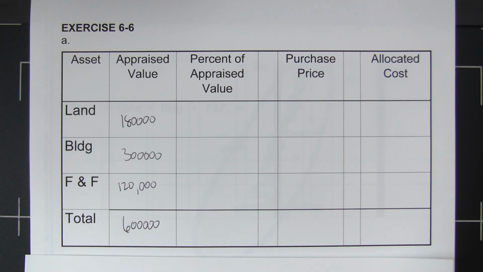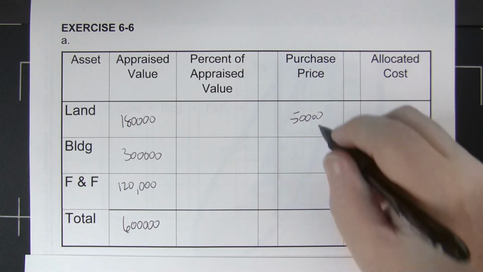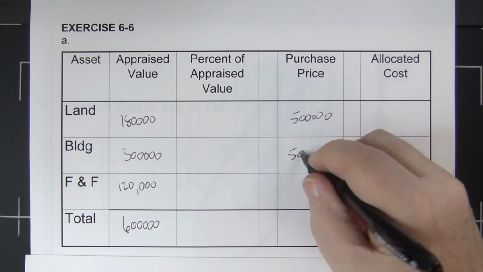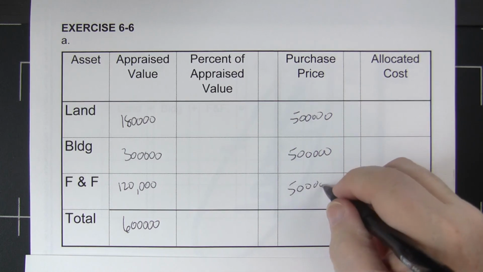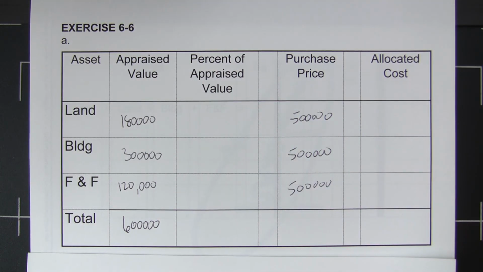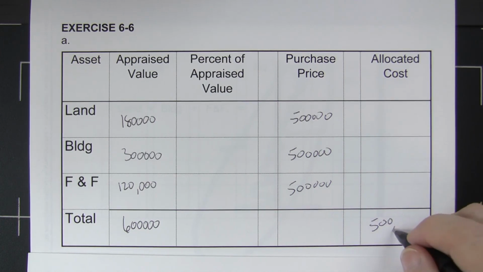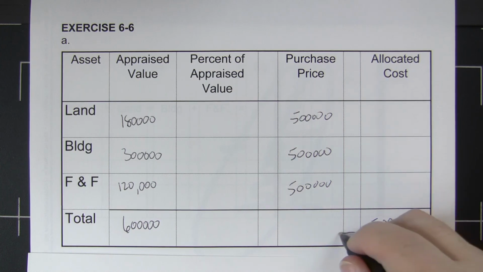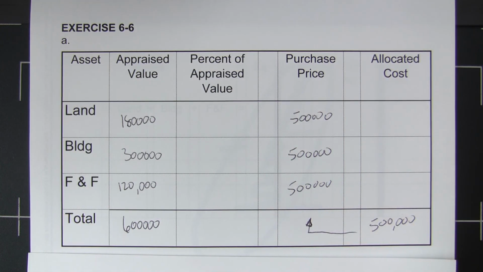The purchase price was $500,000. Now, if we do this right, at the end, this number should equal that number. Should. We'll see if we did.